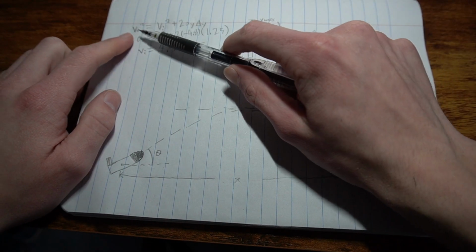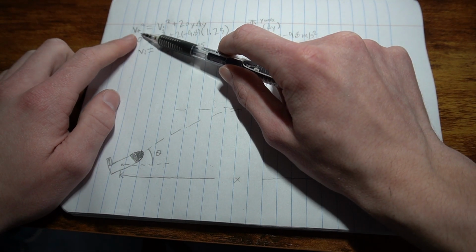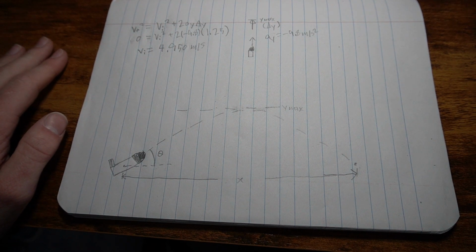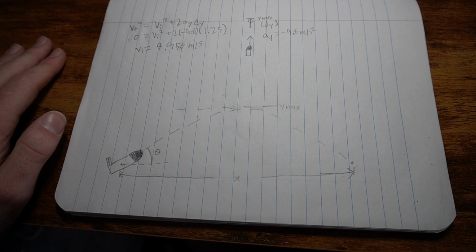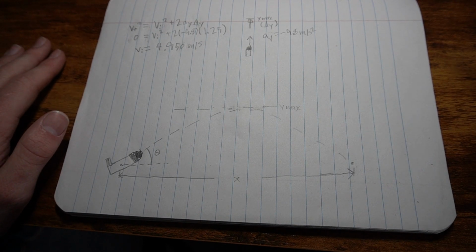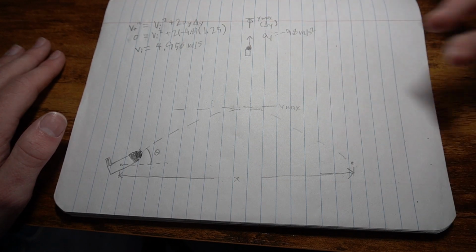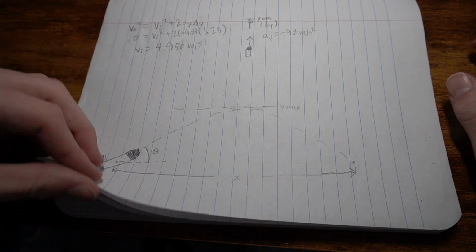I used the physics equation final velocity squared equals initial velocity squared plus 2 times acceleration y delta y, which is the change in y. And I found the change, it always shot up about 1.25 meters up. And then I used that to find the initial velocity of the dart.